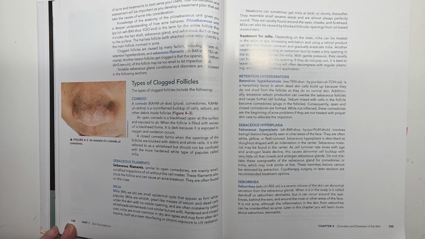Another reason follicles get clogged is that the opening, or ostium, of the follicle may be too small to let infections out. Notable sebaceous gland conditions and disorders are discussed in the following sections.